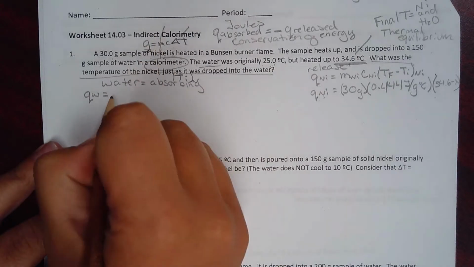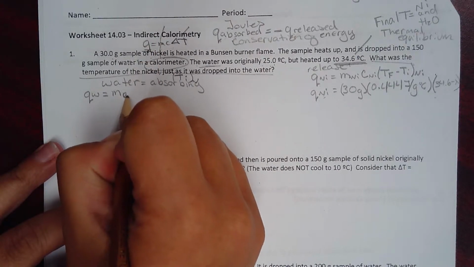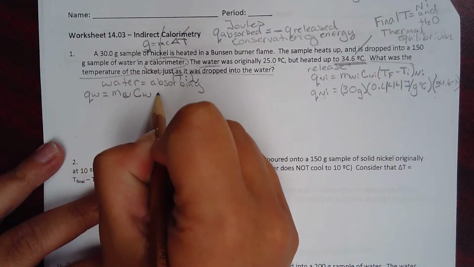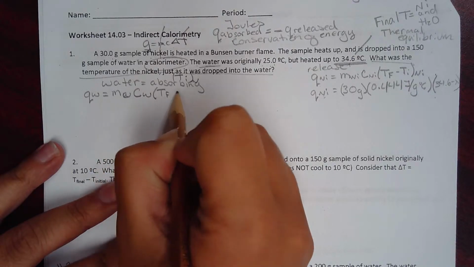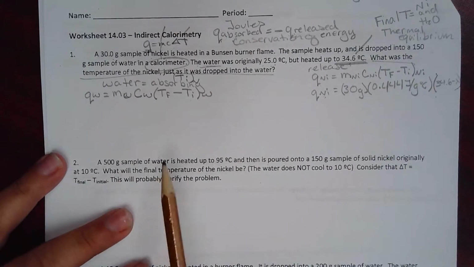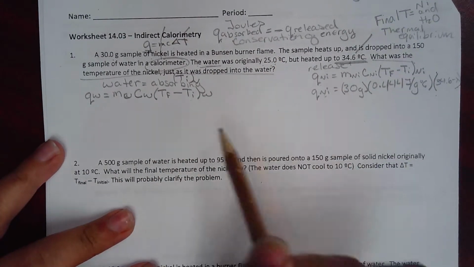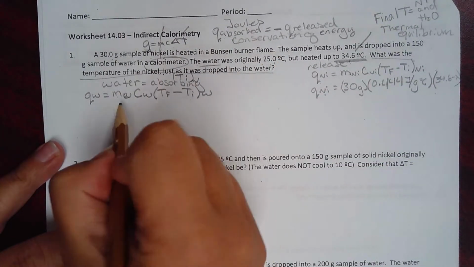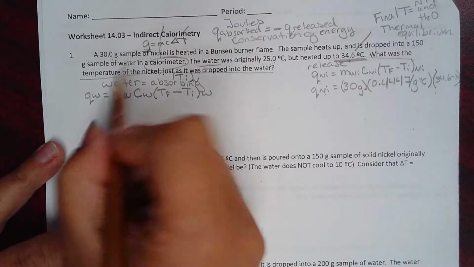So Q water is going to be equal to the mass of the water times the specific heat of water times the final temperature minus the initial temperature of the water. We have all of these variables in our question. So the mass of the water is 150 grams.